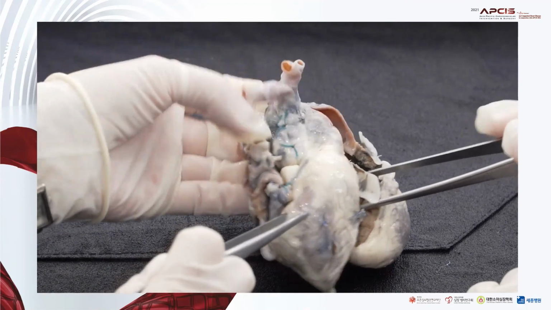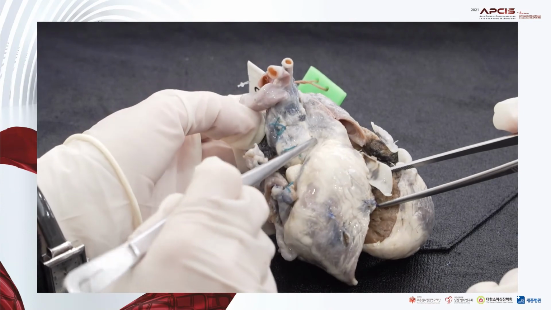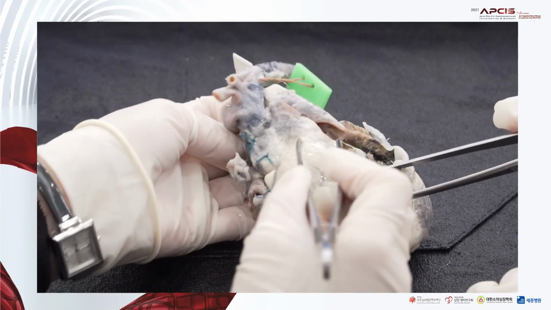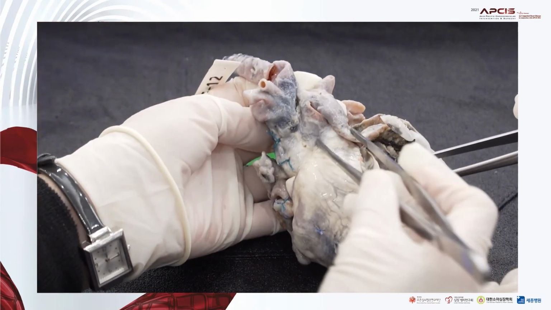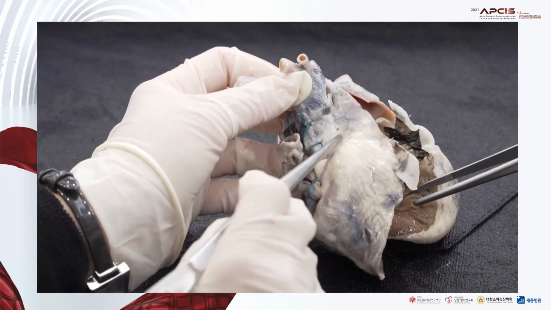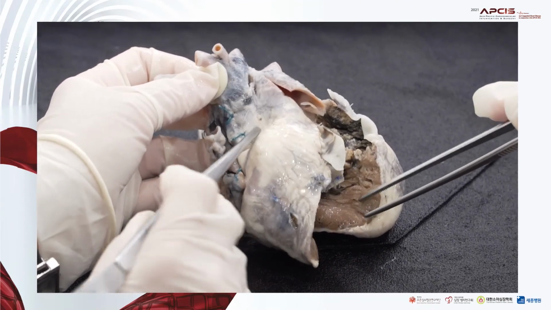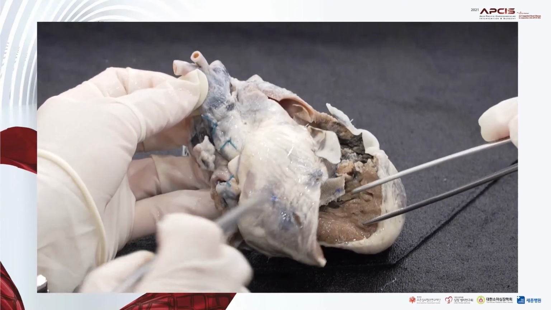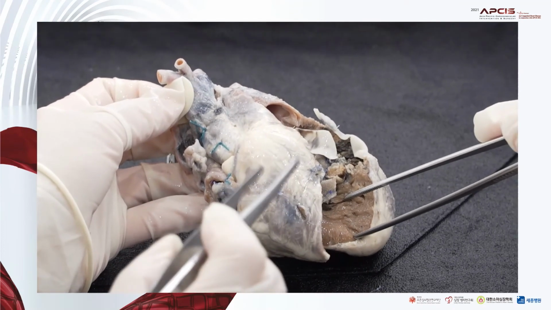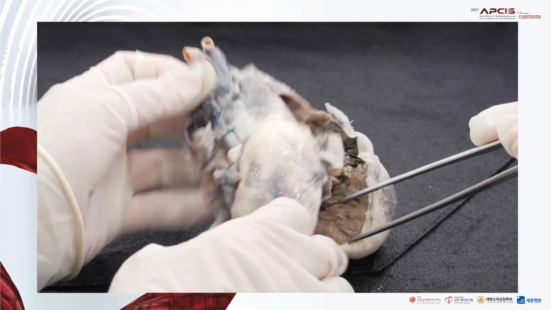Okay, from the anterior view, we can recognize the ascending aorta here, and I think this is the pulmonary trunk here. The aorta is positioned on the right side, but rather posteriorly. So I assume we can see a subaortic VSD inside, like that.